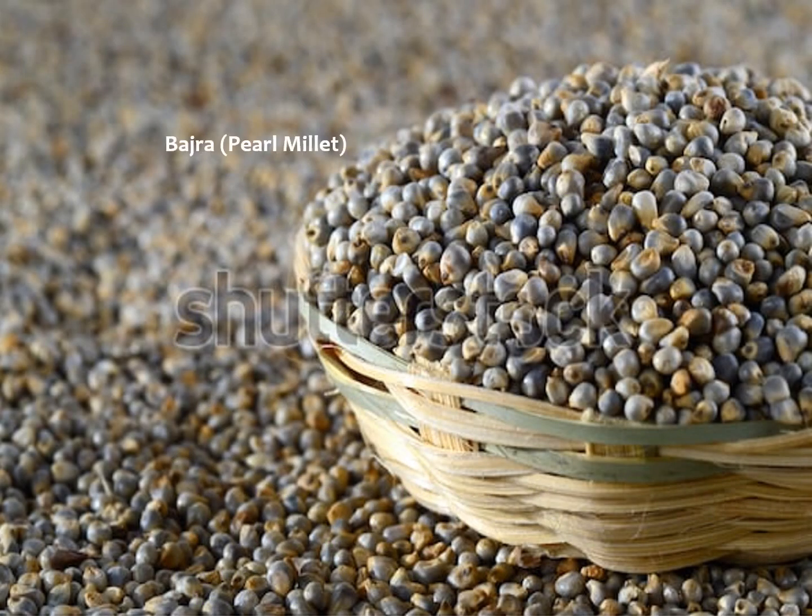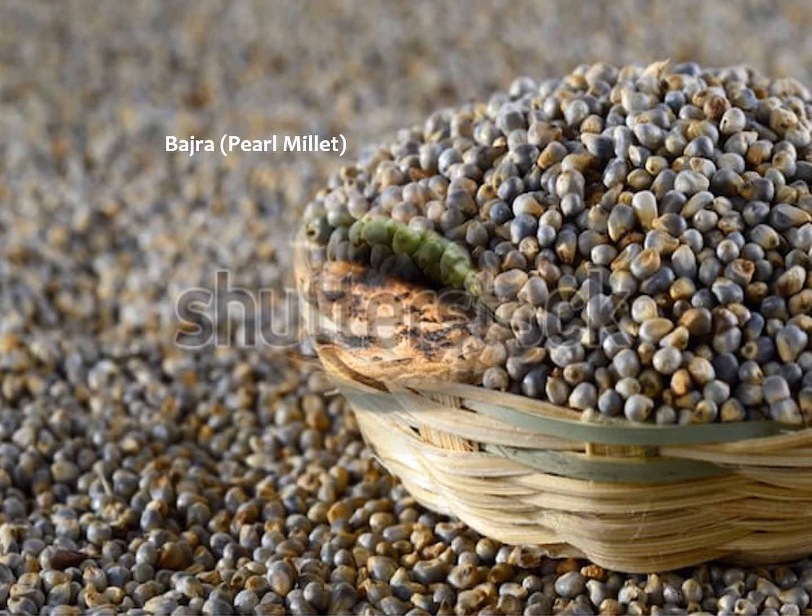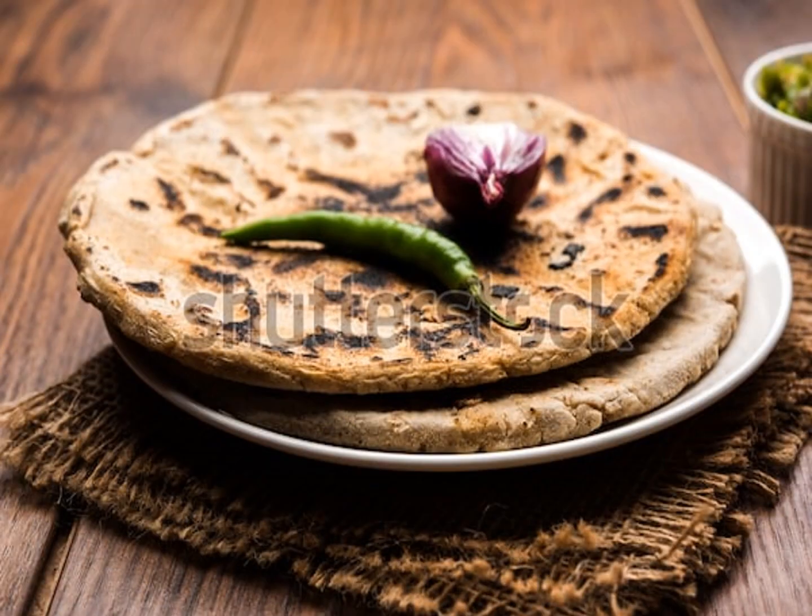These are the pearl millets or bajra and the staple food of Rajasthan and Gujarat. These are bajra rotis, very healthy and tasty, reduces weight and controls the blood sugar level.